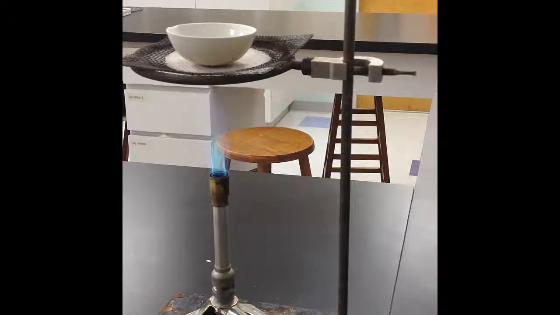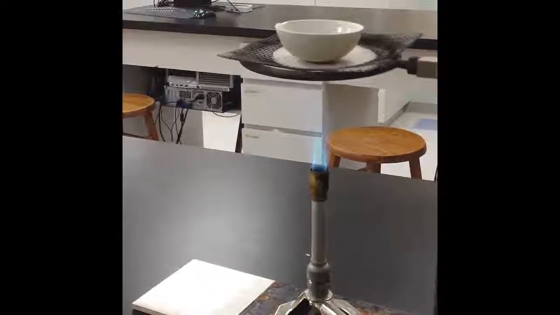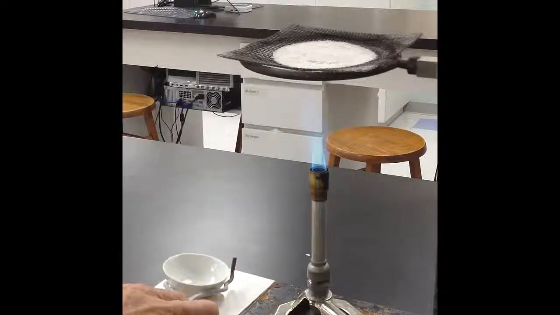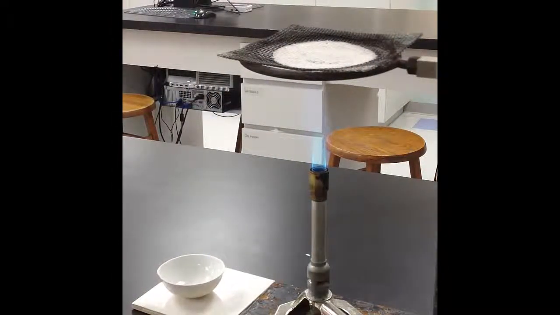Place one portion of each sample, one at a time, in an evaporating dish and heat gently to see if it will melt. If it melts with a gentle heat, immediately remove it from the flame. It may be flammable, and melted liquid could begin to vaporize and burst into flames.